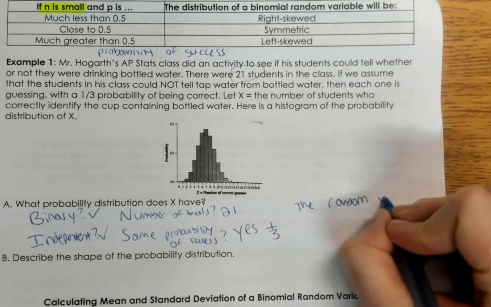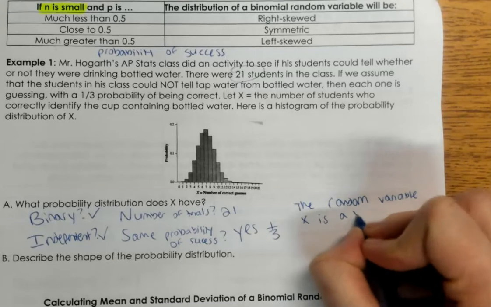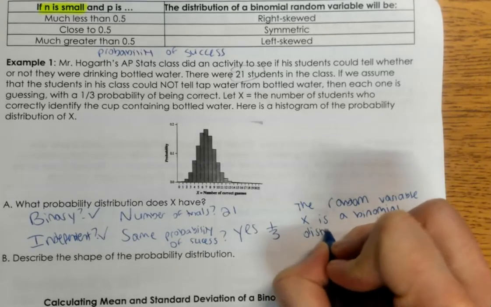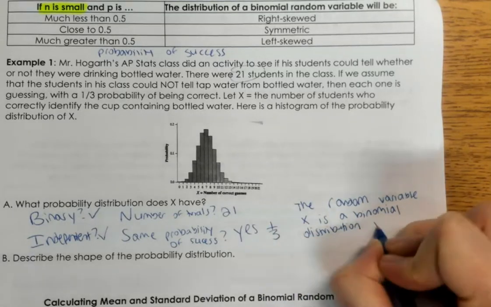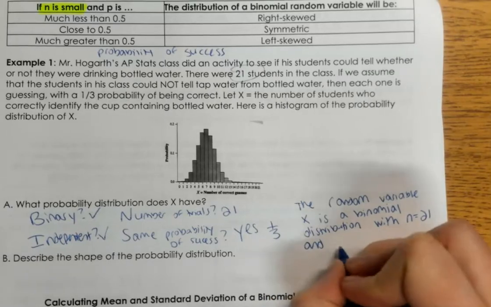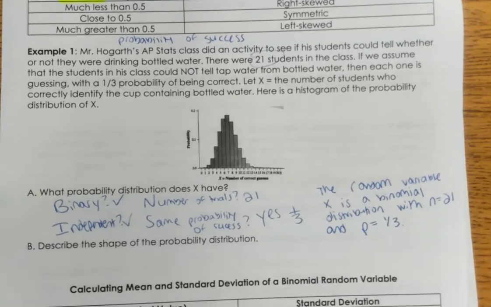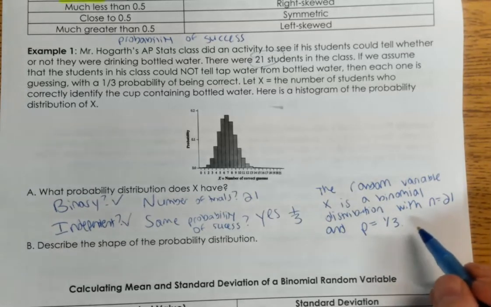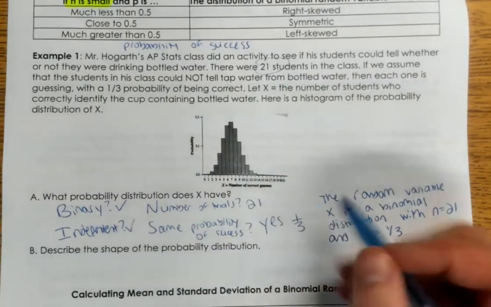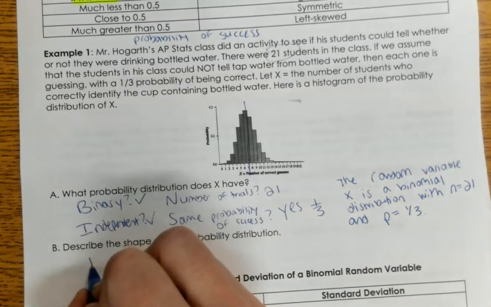Okay, so we have a binomial distribution. The random variable x is a binomial distribution with n equal to 21 and p equal to 1/3. All right, so when I divide that, I get 1/3 is 0.333. That's not much less than 0.5, and you can see the shape of the histogram here. It's symmetric.